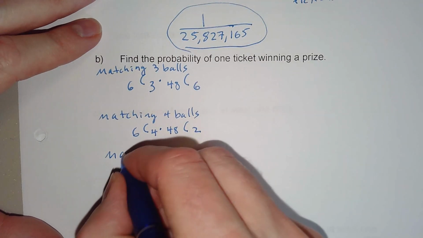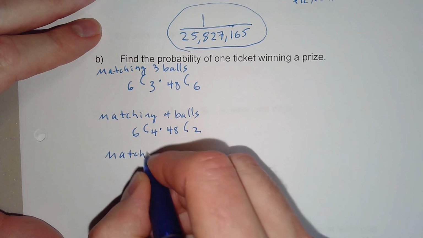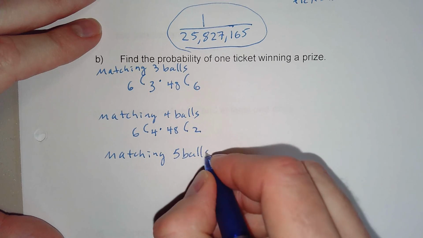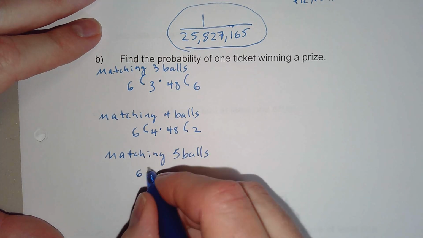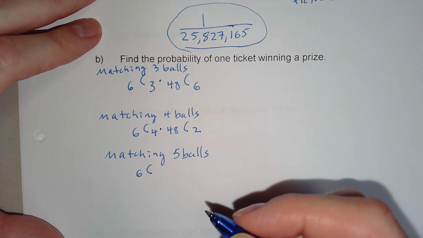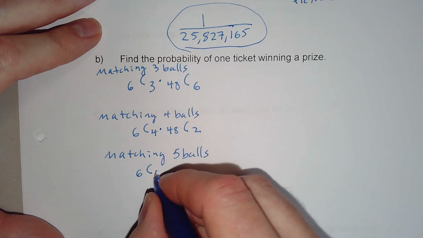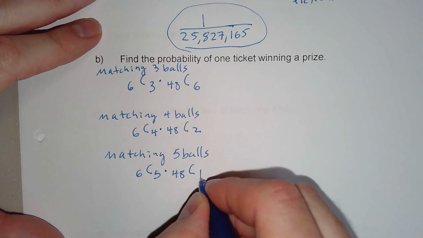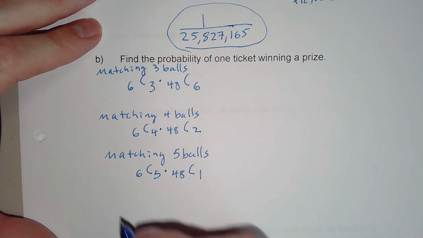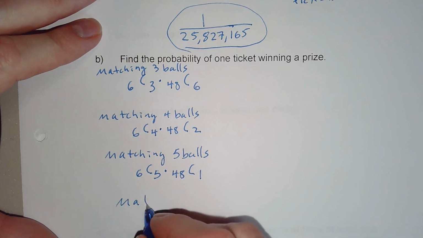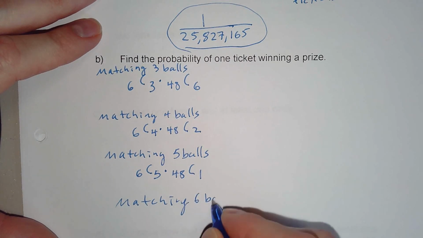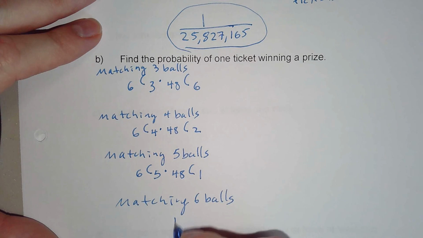And then matching 5 balls: I have 6 balls that are correct, and I'm matching 5. I have 48 that are incorrect, and I'm picking 1. And of course, we've already talked about if you match all 6 balls, there's only one way to do that.